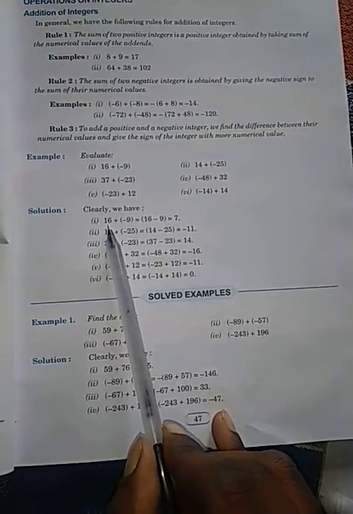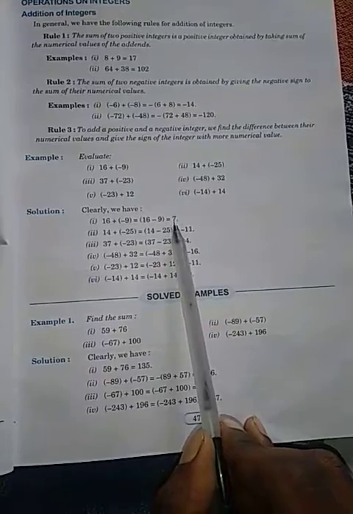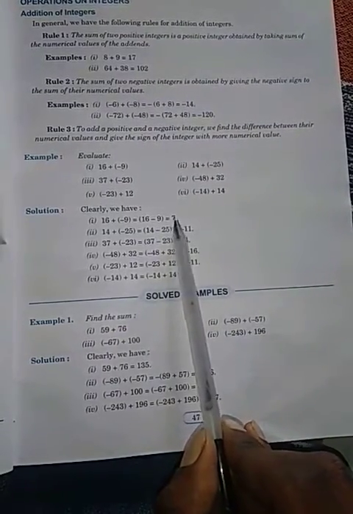The greater number is the positive number. The greater number has a positive sign, so put a positive sign before the result we obtain, that is 7.